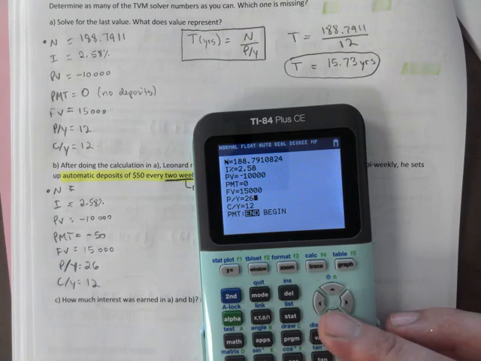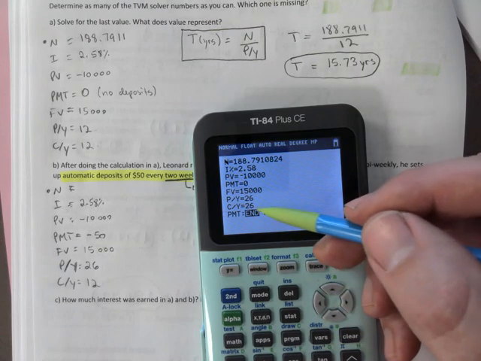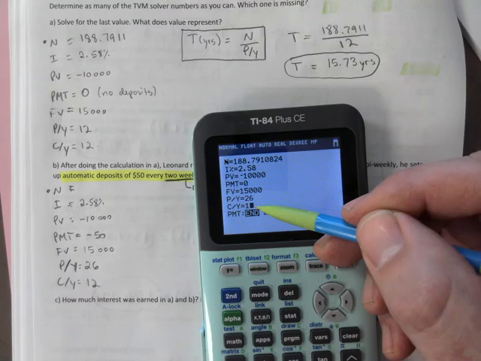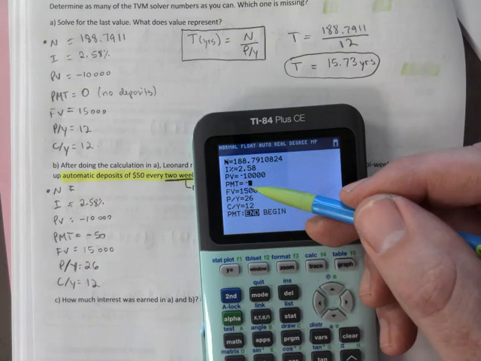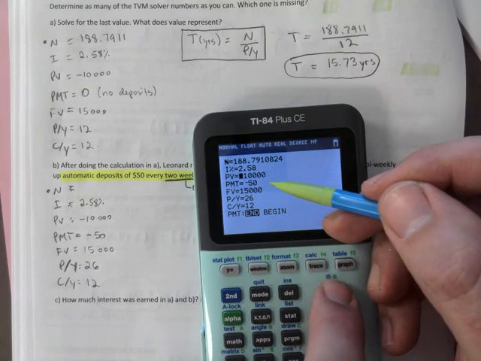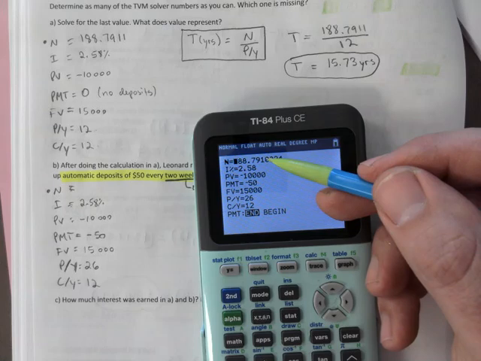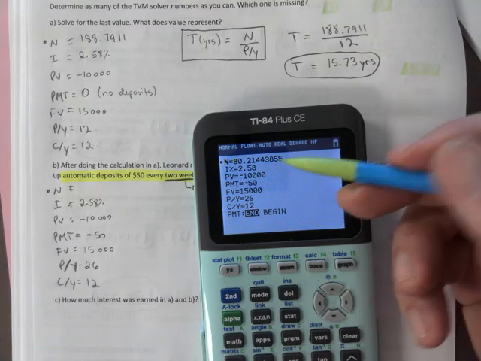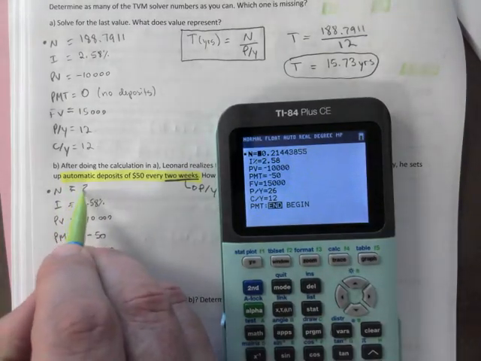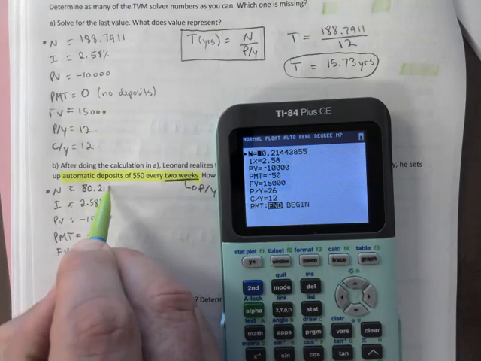Watch what happens as soon as you press enter. It changes CY to 26. Don't let that happen. You want to change it back to 12. Payments are negative 50. And you go to N, right? Alpha, enter, and there it is. It's 80 now. 80.2144.